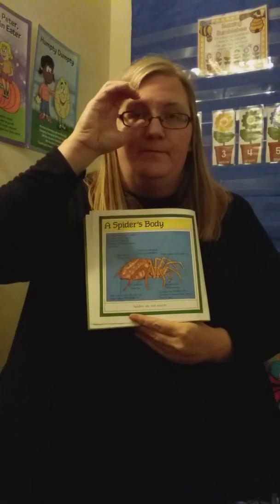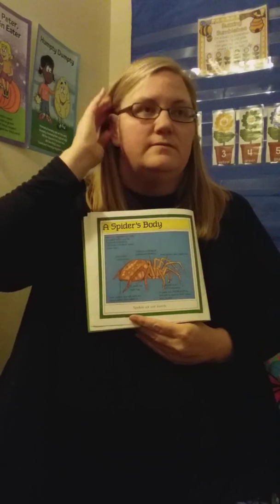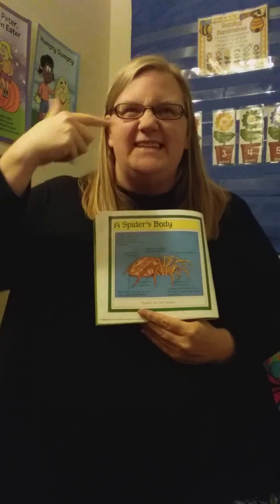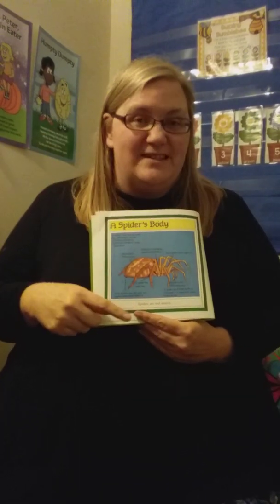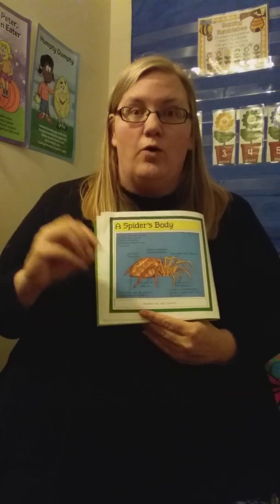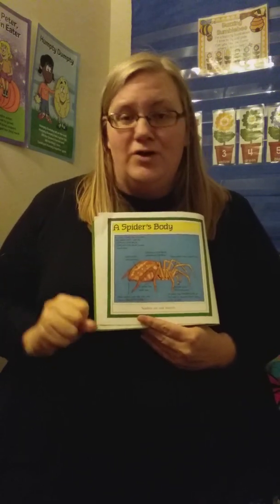The other thing that's different is, remember I said that insects, and Miss Misty said the insects have 2 eyes that are compound eyes. That means they see a little bit differently than our 2 eyes. Spiders usually have 6 or 8 eyes, which is completely different. And they're not compound eyes. So spiders and insects are different.